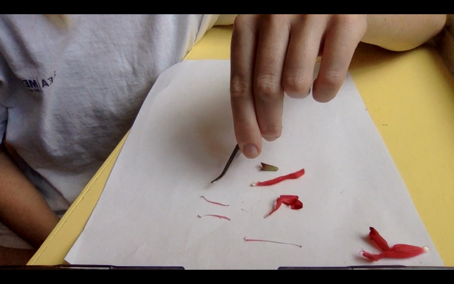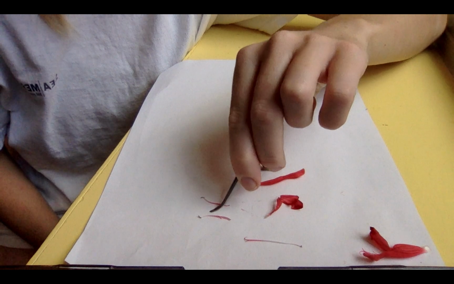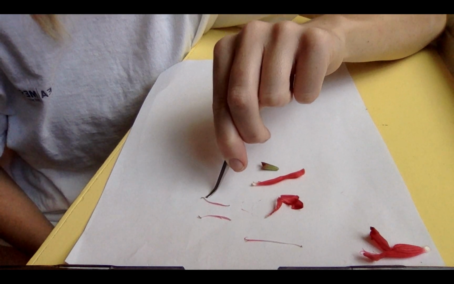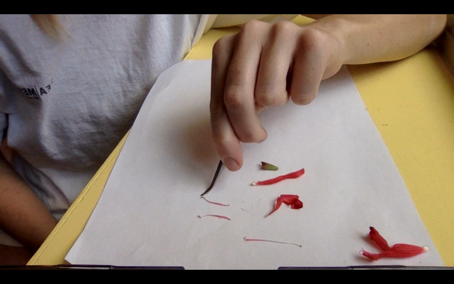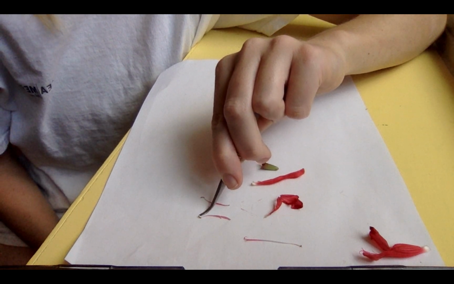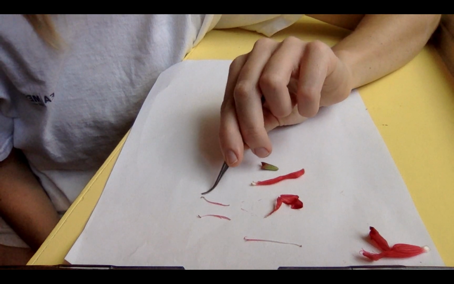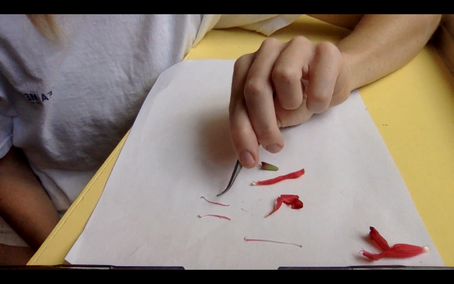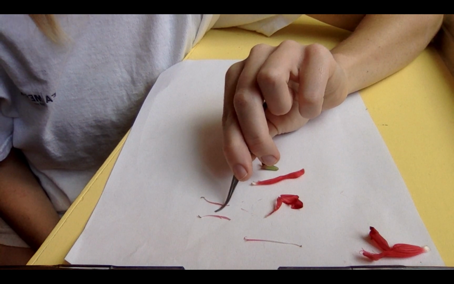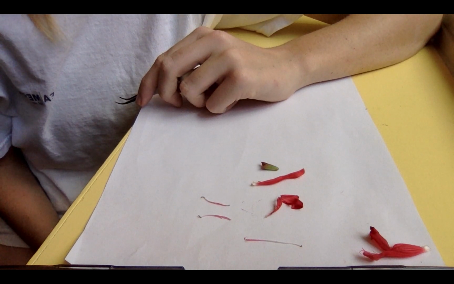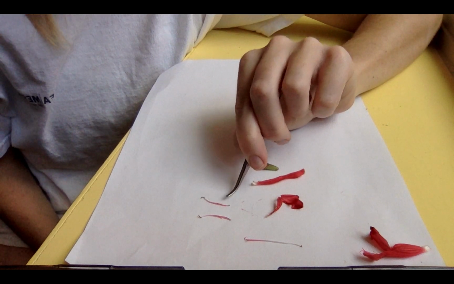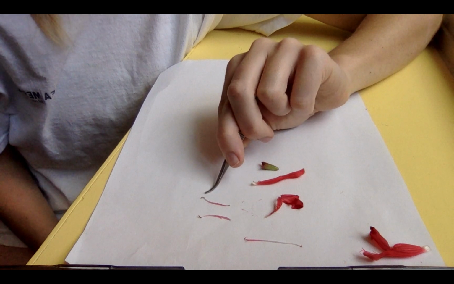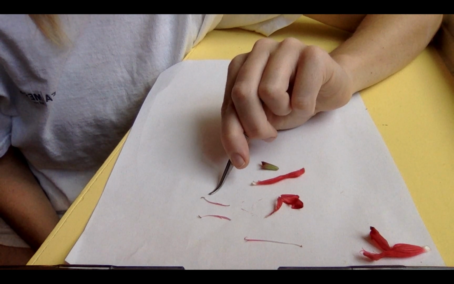We have the stamen, which is the male reproductive system, and that is the anther, which is the tip. It almost looks like a grain of rice. And that is what produces the pollen, which are the male gametes. And then the stalk-like structure is the filament. The filament is responsible for pushing the anther up closer to the top of the flower so it can more easily self-pollinate as well as cross-pollinate.